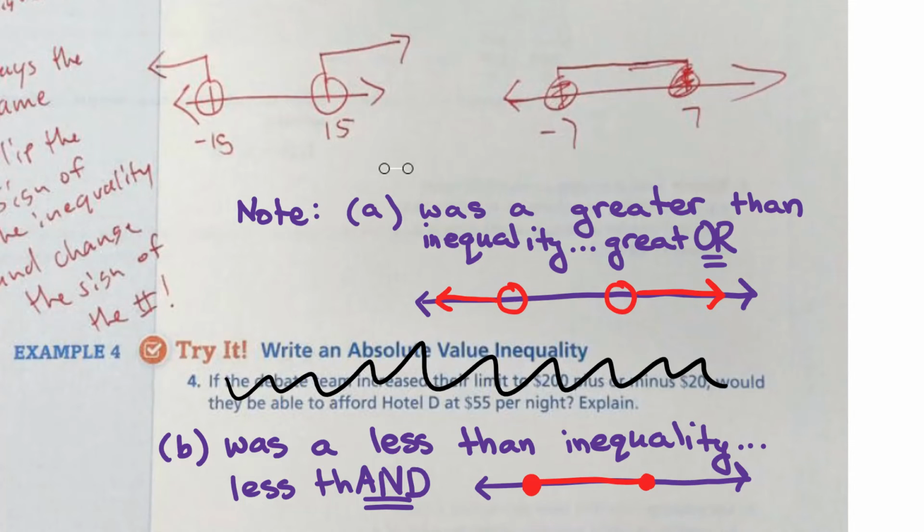Now, the open dots, closed dots, just to review, that depends on whether your inequality includes the or equal to. If you have an or equal to in either inequality, greater thans or less thans, you close the dot. If you're strictly greater than or less than with no underline, no or equal to, that's when we have the open dot. But just remember, with your greater thans, you always go out. With your less thans, you go in. There are some more advanced topics with absolute value inequalities where there are a few exceptions to this rule, but this is what we're going to work with for now.